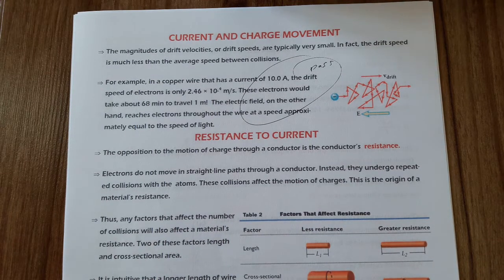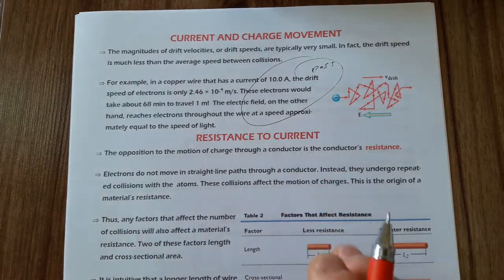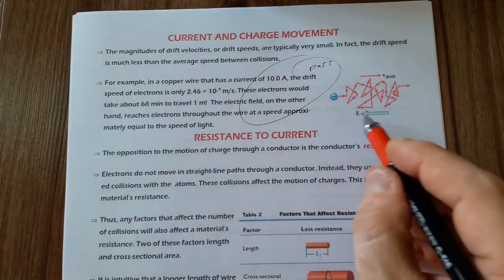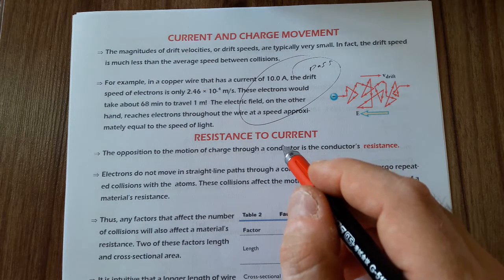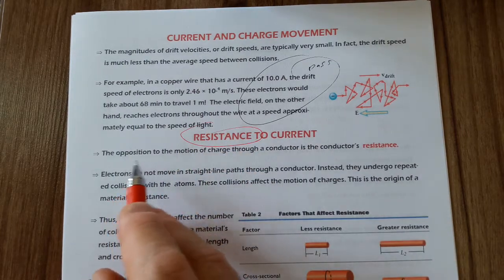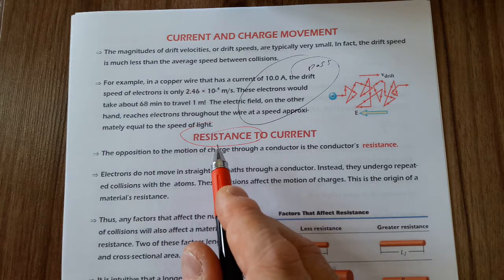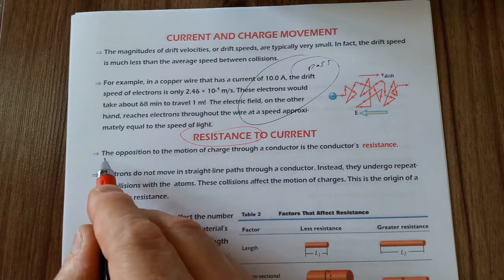It is similar to this. For example, there is a playground with so many students playing, and you are running from one side of the playground to the other. While you are running, you are colliding with other students playing or standing or running in the field. Electric current is also like this. Electrons are moving from one end of the conductor to the other end, but while they are moving, they are continuously colliding with atoms or other particles inside the material. This collision results in resistance.